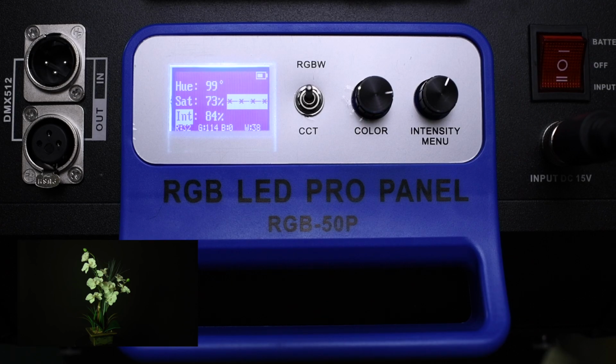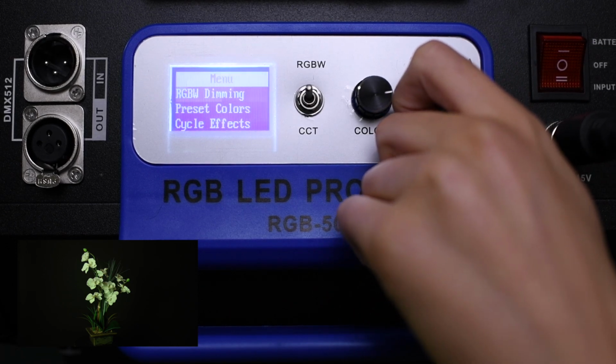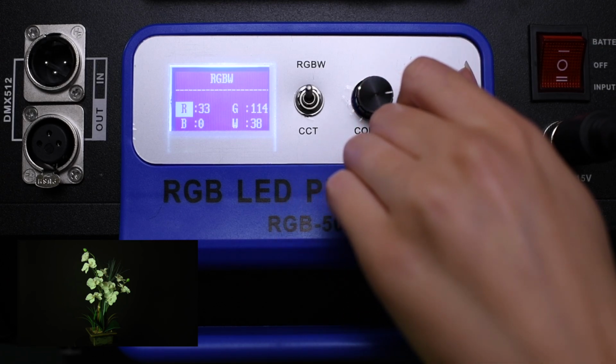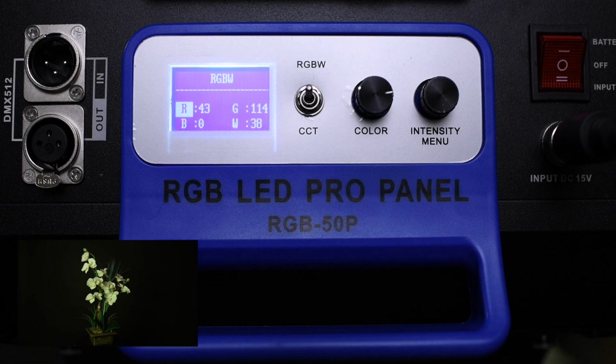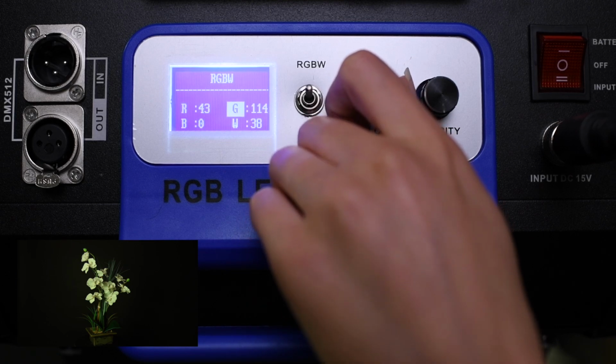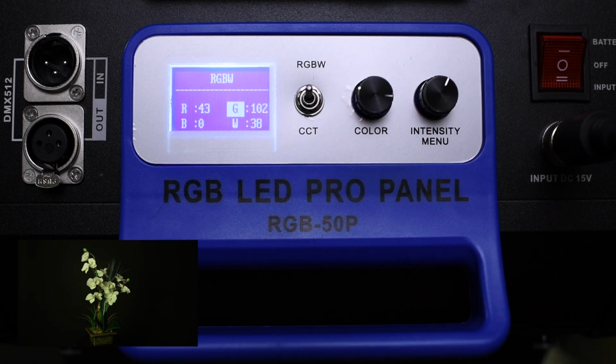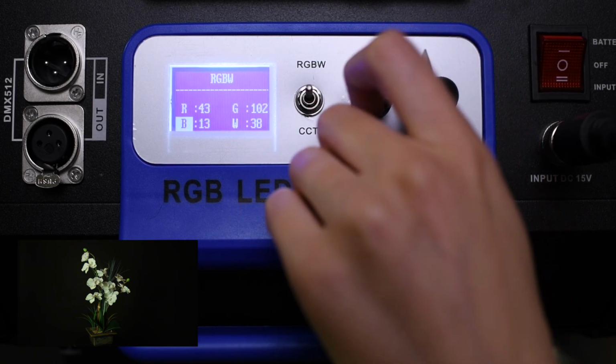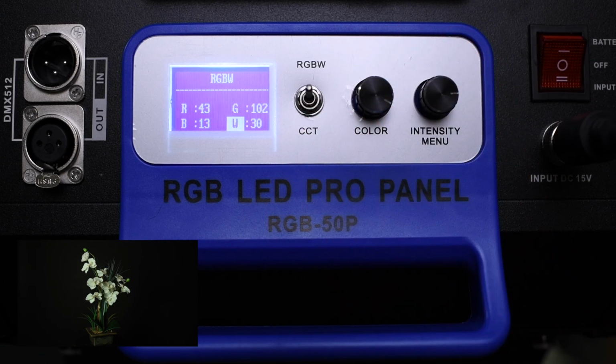To fine-tune a selected color, press the menu button. Turn the menu button clockwise until RGBW dimming is highlighted and press to select. The menu will default to the R/red adjustment. Here you can adjust the amount of red in your selected color by turning the menu button clockwise to increase or counterclockwise to decrease. Turn the color button clockwise to G to adjust the green in the selected color, turn again to the B to adjust the blue, and turn again to the W or white position to increase or decrease the saturation of the selected color.